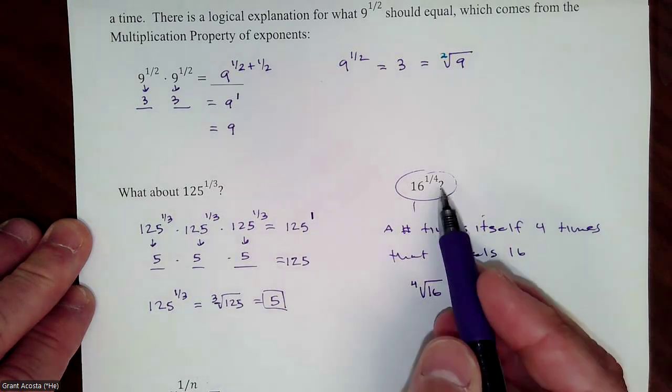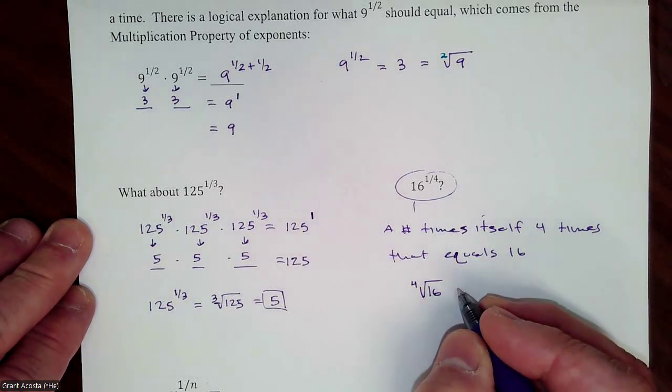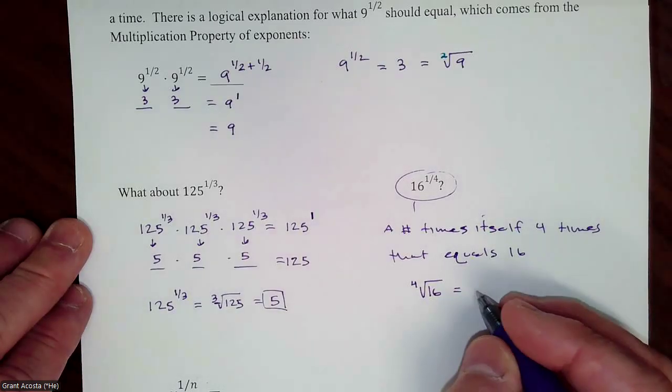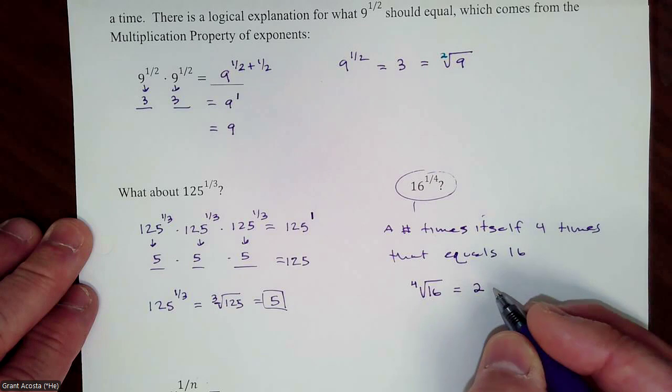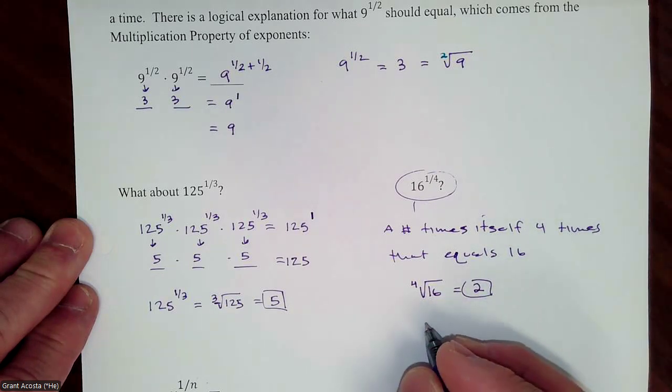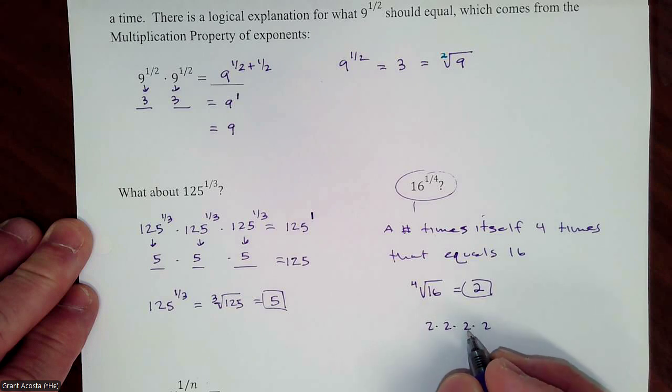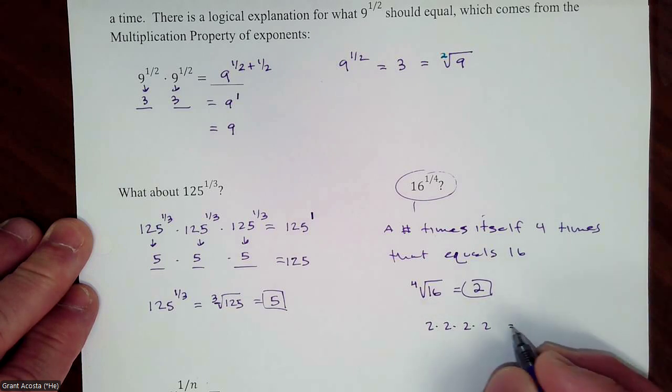So 16 to the 1/4 and the fourth root of 16 are exactly the same thing. A number that works would be 2, right? Because 2 times 2 is 4, times 2 is 8, times another 2 is 16.